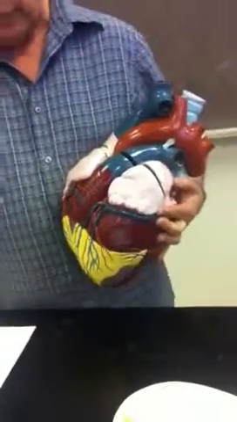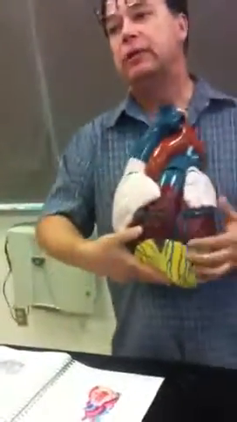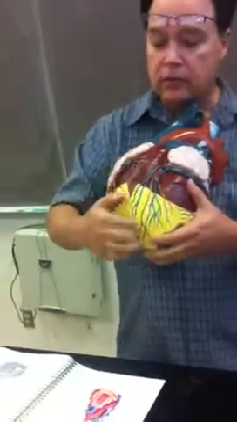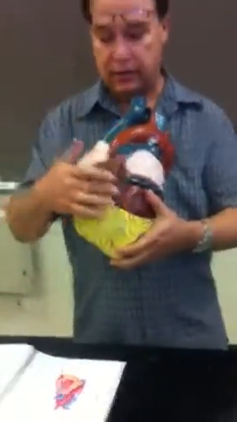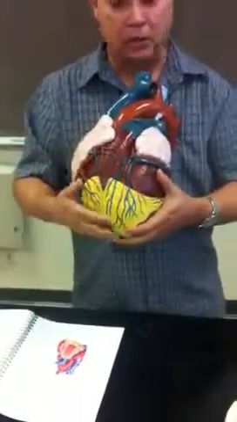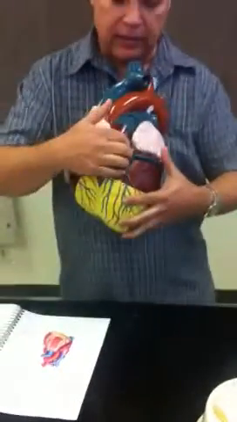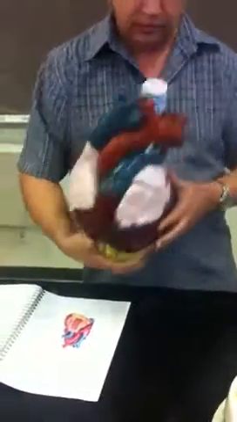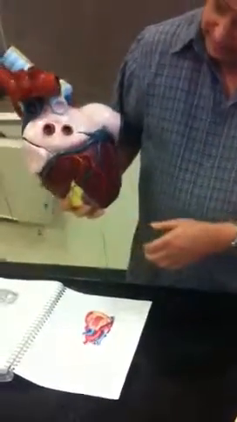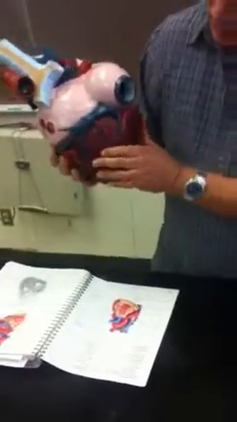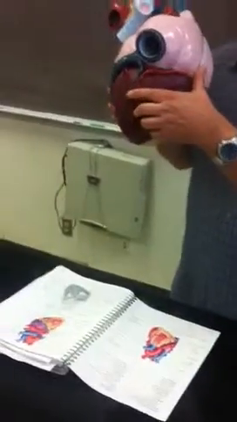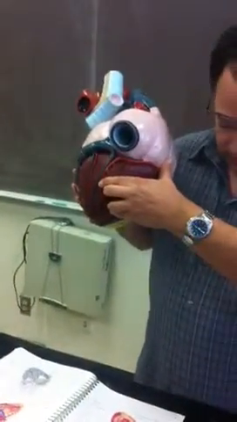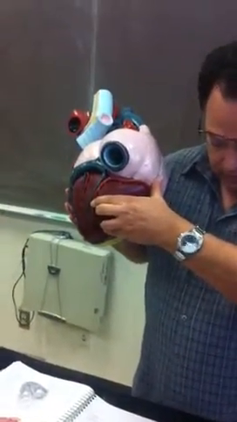Then the interventricular sulci. Between the ventricles, see here's a little groove, this is between left and right. This is the anterior interventricular artery, and also the anterior interventricular sulcus is the groove. It doesn't show this as well on this model, it shows it better on some, but this would be the posterior interventricular.